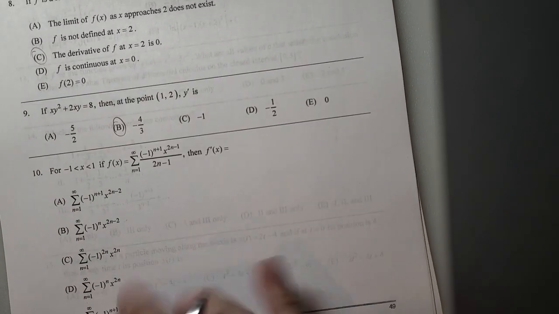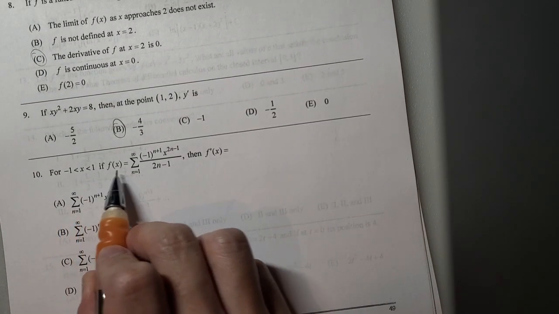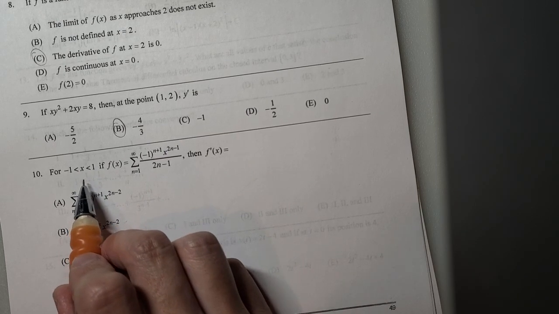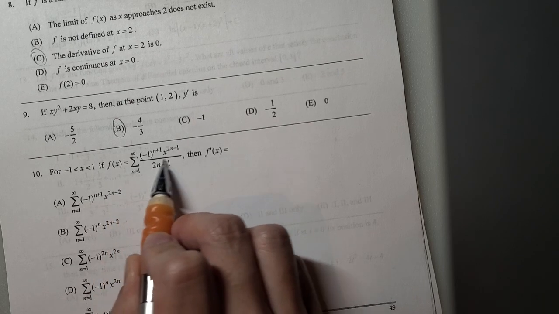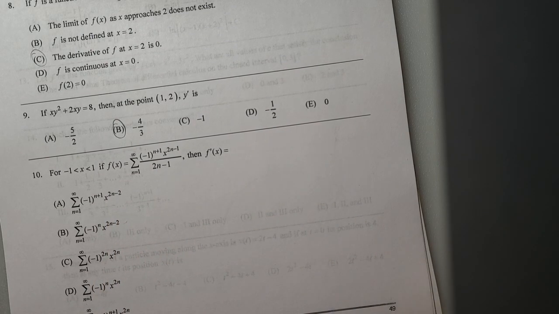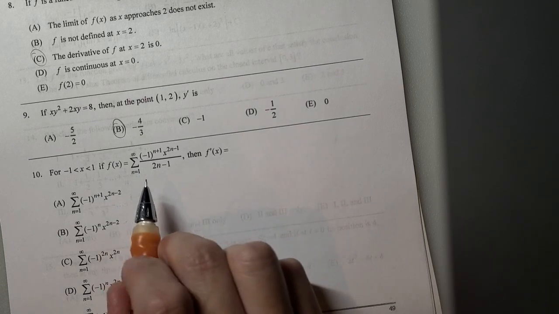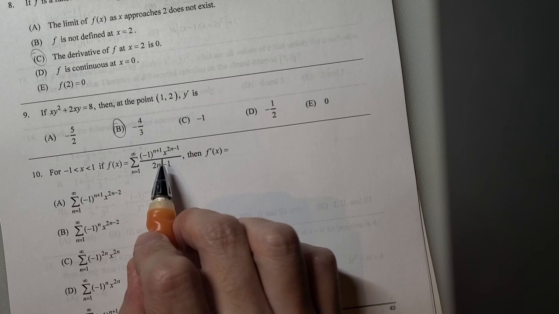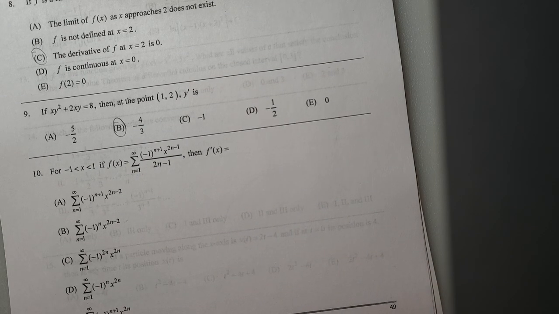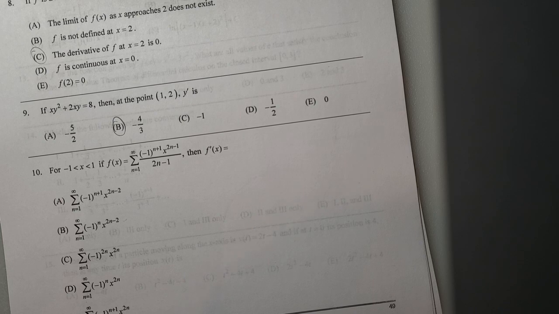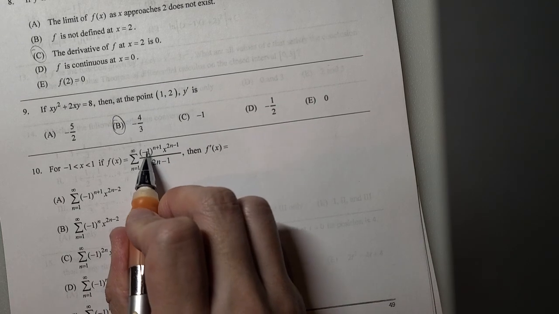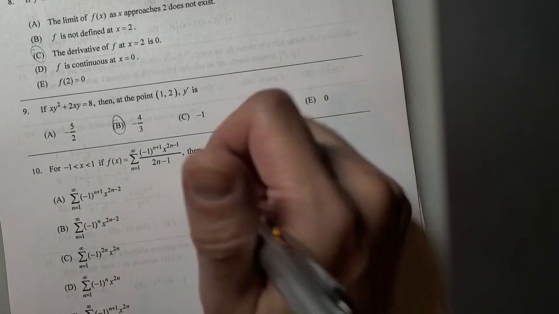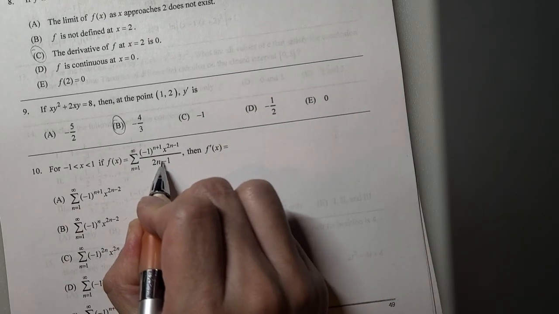Okay, here's a series problem for negative 1 less than x less than 1. This maybe is the interval of convergence, maybe? I don't know yet. If f of x is this guy, then f prime of x is equal to what? Oh, this is easy. This is a power series, so we can differentiate the inside of it like normal, okay? The confusing part is probably this negative 1 to the n plus 1 power. That doesn't depend on x, so we can treat that as a constant, okay? And this guy we can treat as a constant also.